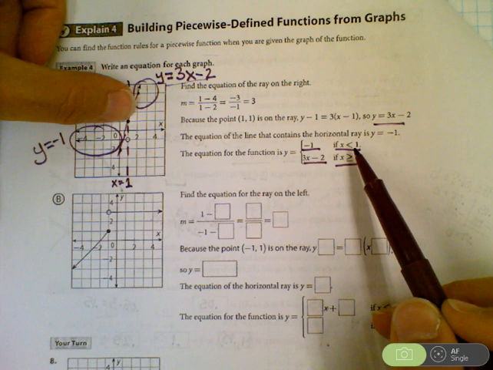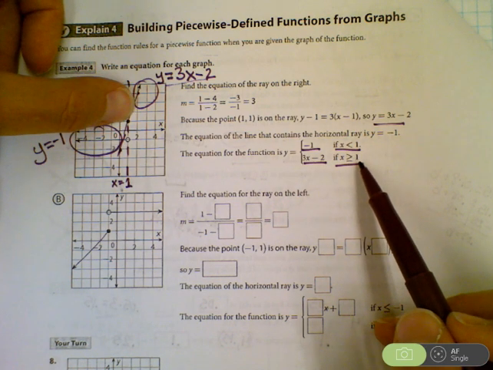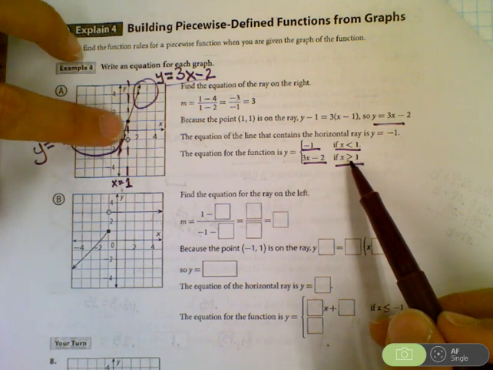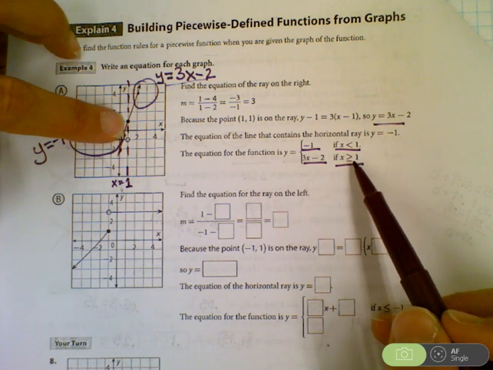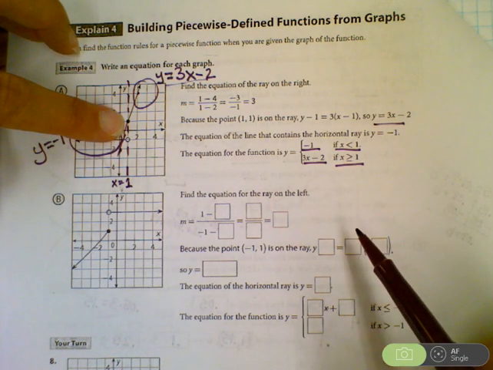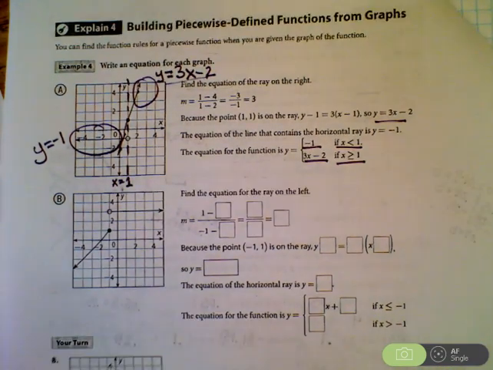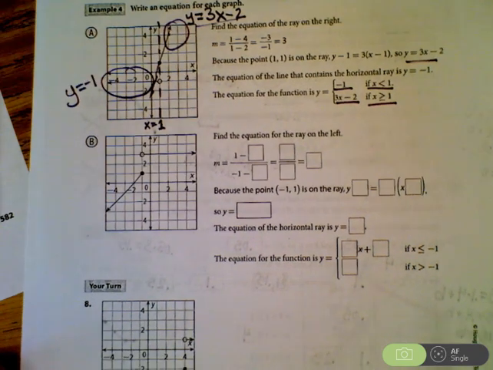We look at the second part, it's starting at 1, so the 1 goes here. It's everything to the right of 1, so to the right of 1 means it's greater than, and it's a closed circle, so it's greater than or equal to. Okay? So now we can go on to B.